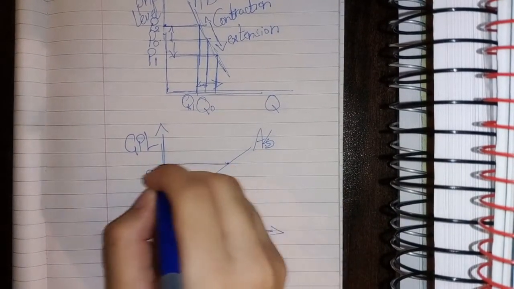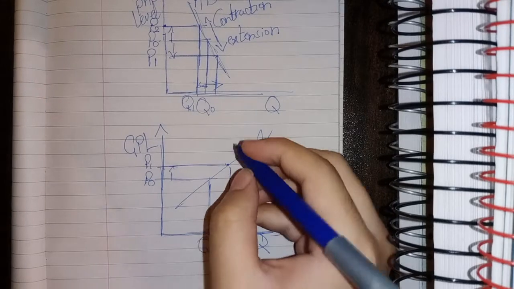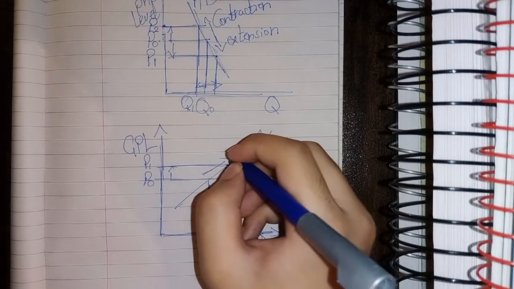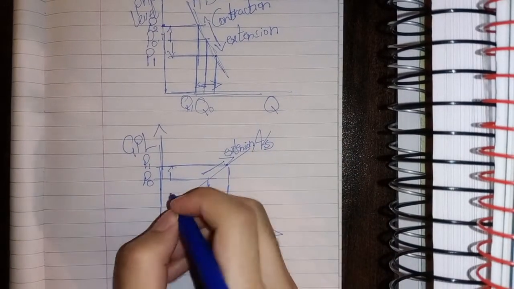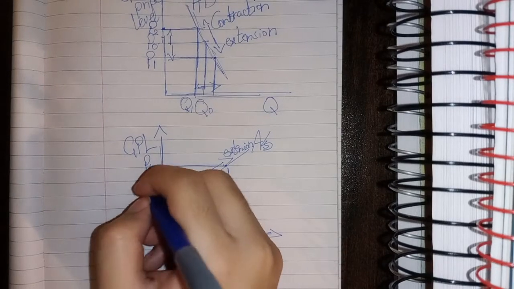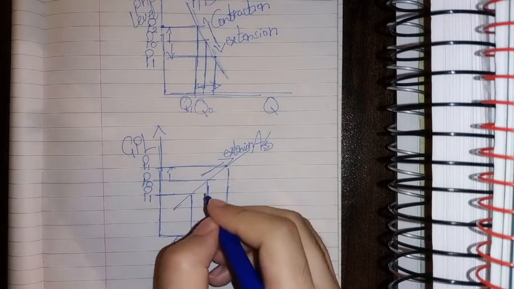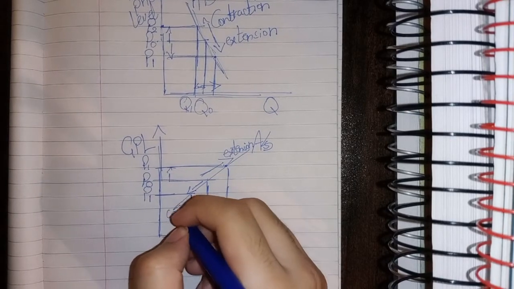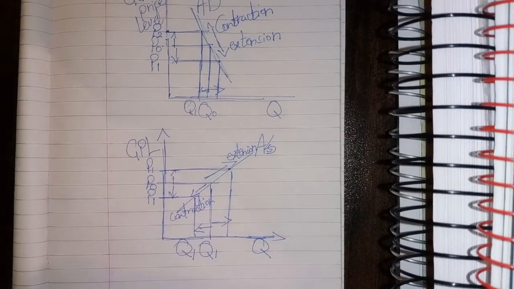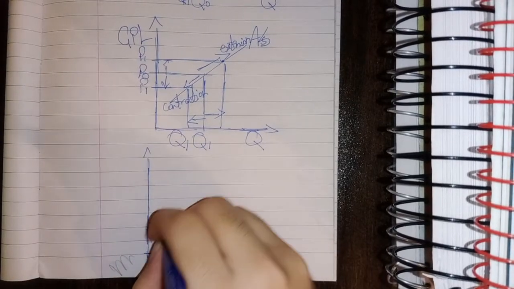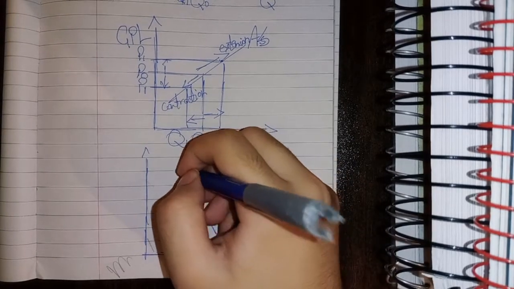Increase in prices. This time it increases the aggregate supply, an extension of the curve. But when prices are lowered, aggregate supply falls, and this brings a contraction on the curve. It's pretty much the same thing. And this is the aggregate demand and supply curve. This will be quite important ahead.